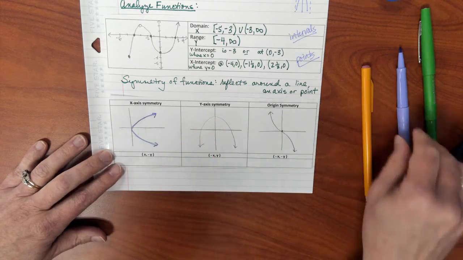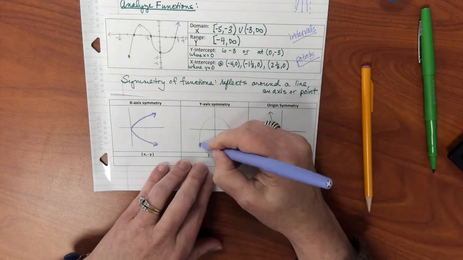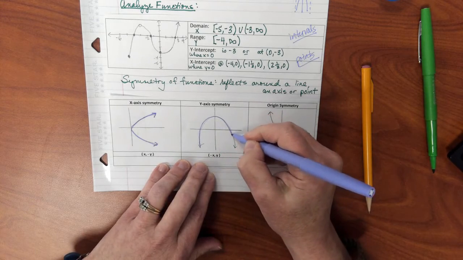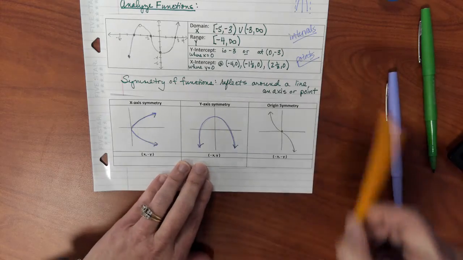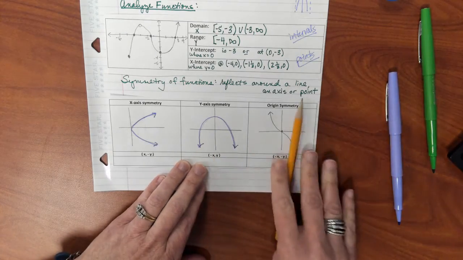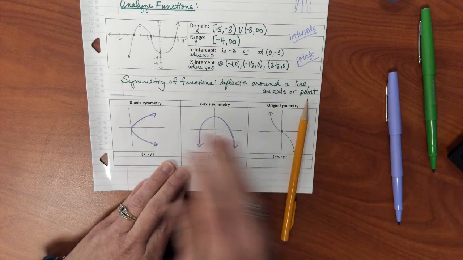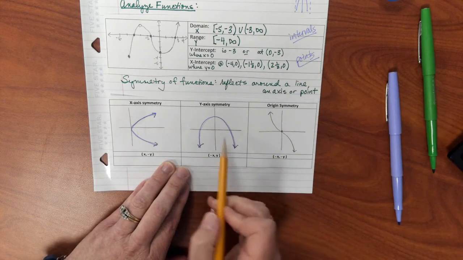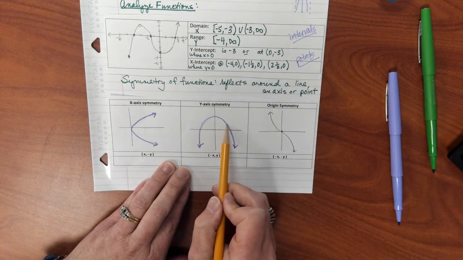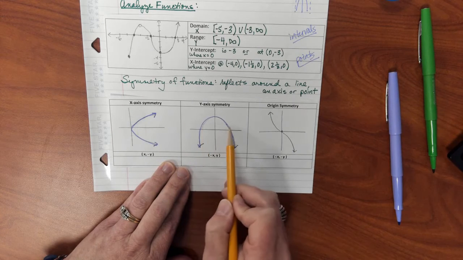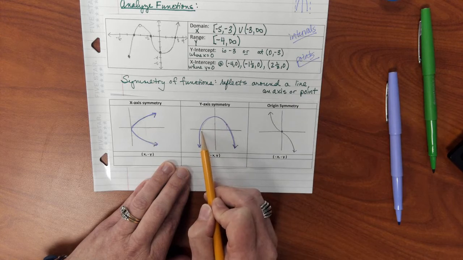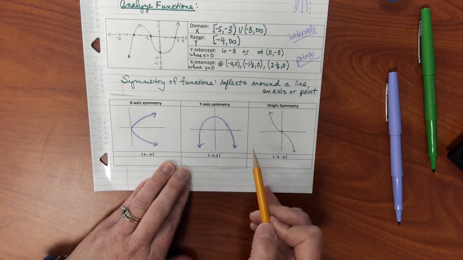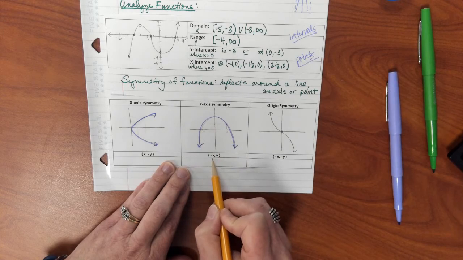When you have y-axis symmetry, you have a graph that is symmetrical to the y-axis, and therefore, when you fold it in half on the y-axis, you get the same graph. But look at what happens here. The x values will be different. This is going to have the same y value, but the x will be a negative x, and this would be the same positive x. So here, the negative goes with the x value.